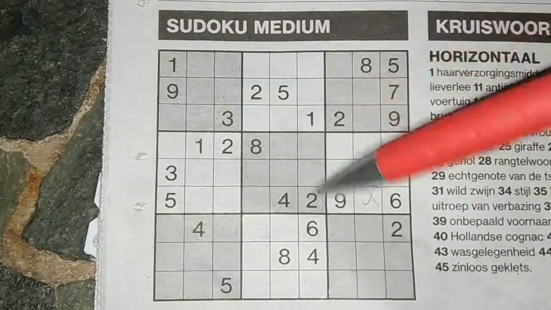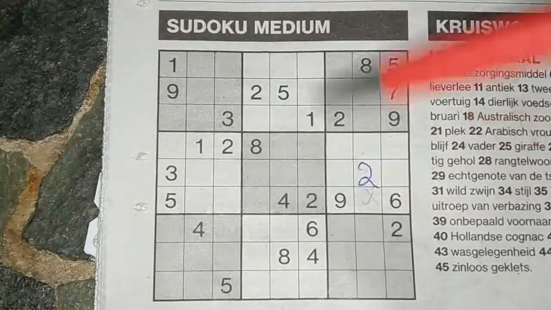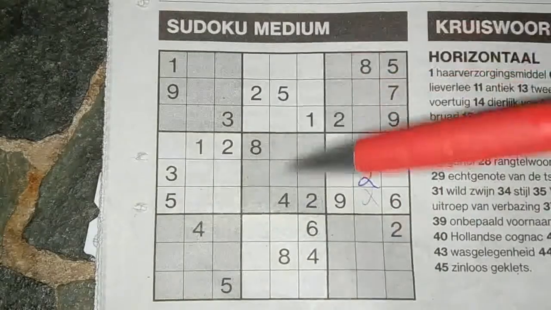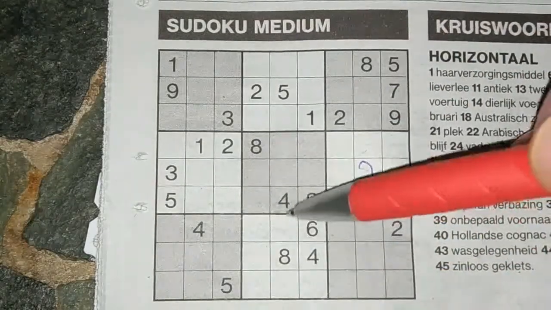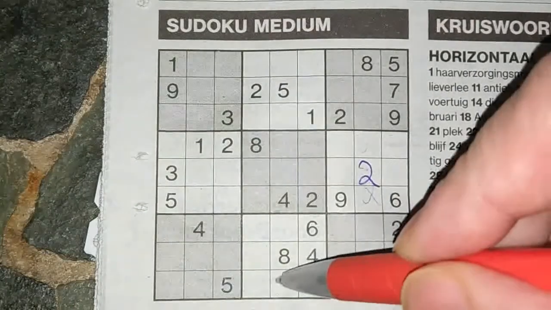I see here 2, so 2 in this column, 2 in that column. So in the middle column, the only 2 places for a 2 is here and there. But I see here 2, so no 2 there, 2 should be here.